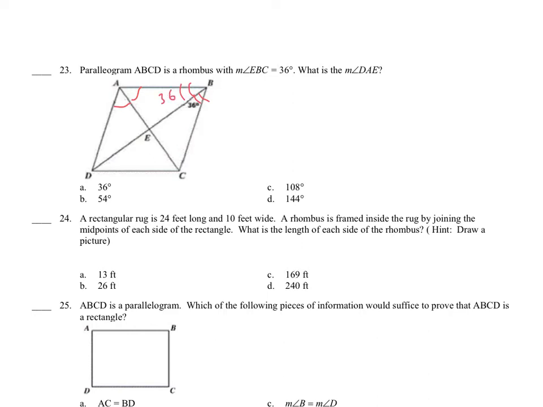We also know that diagonals form right angles. They are perpendicular to each other. So if we're looking for this missing angle, we just have to take 36 plus 90, which is 126, and subtract it from 180. And we get 54 degrees. That's the missing angle.